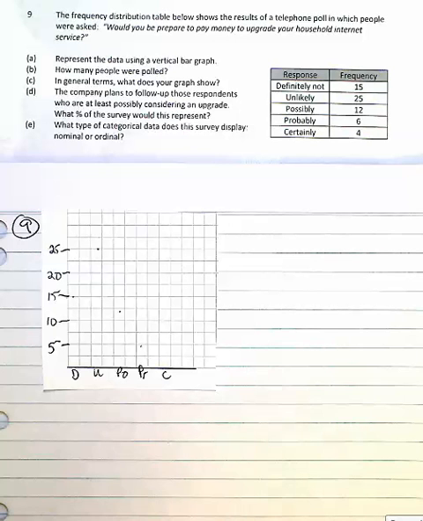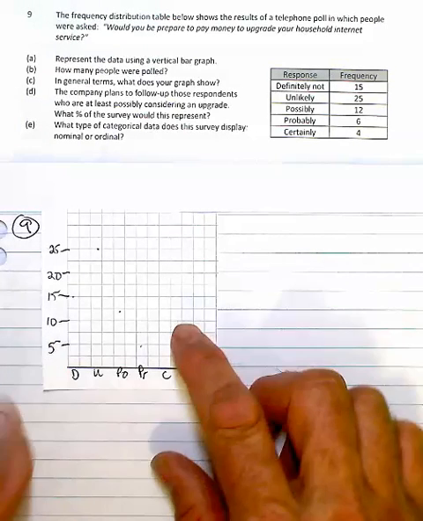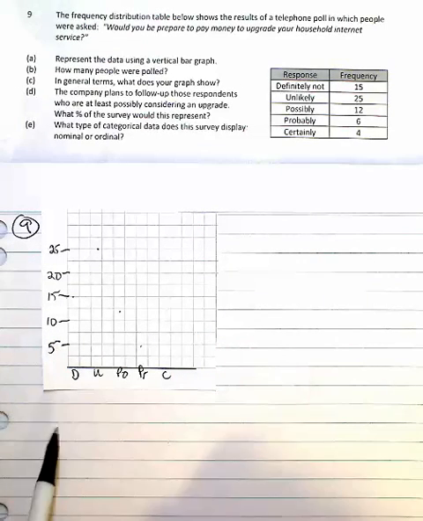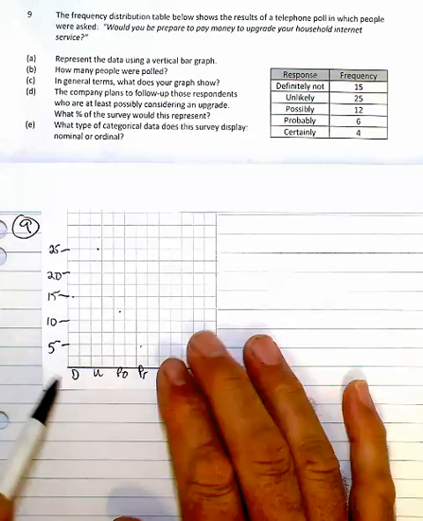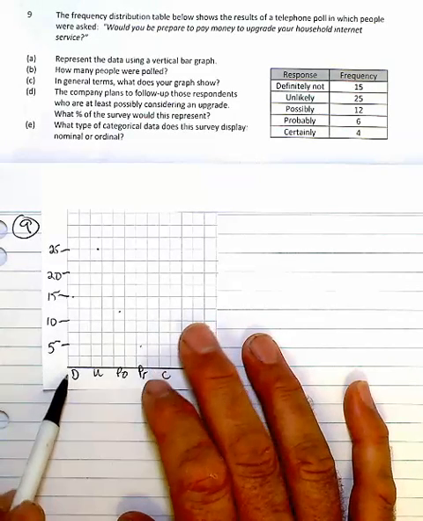Question number 9, you're asked to do a vertical bar graph on the frequency distribution table showing the results of an ordinal result telephone poll. Now, the first thing you've got to do is to use a bit of graph paper. I've chosen to use a smaller set. Size doesn't matter in this instance as long as we can fit it onto our pages.